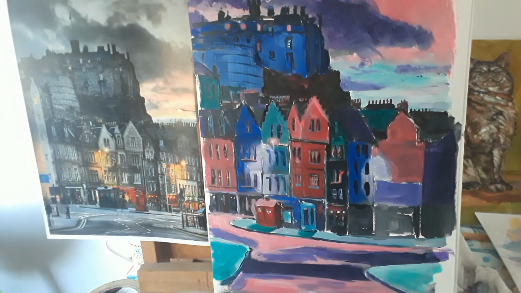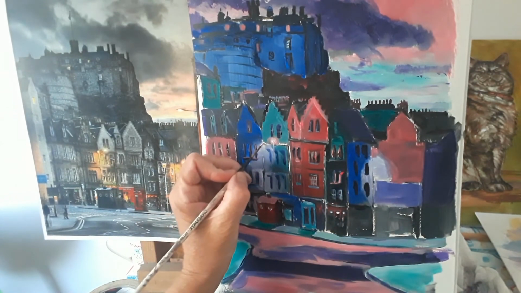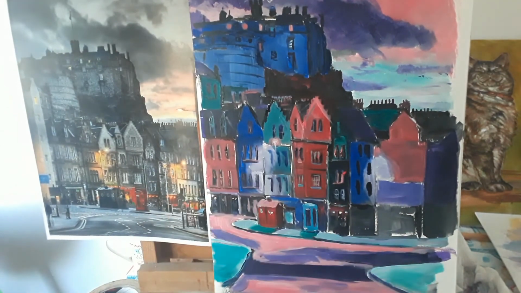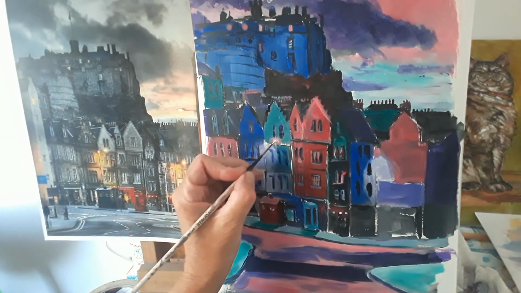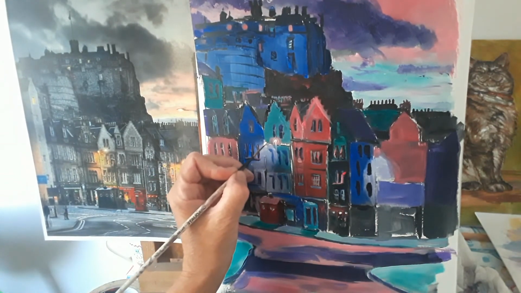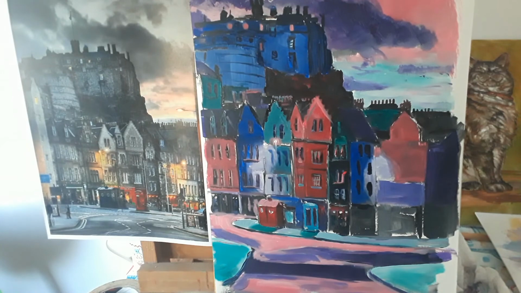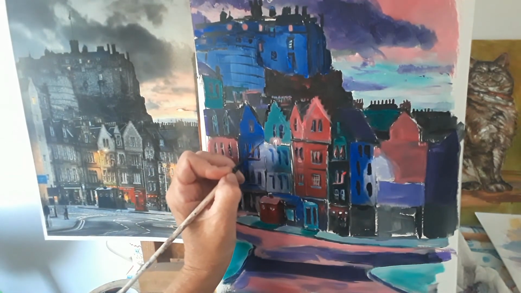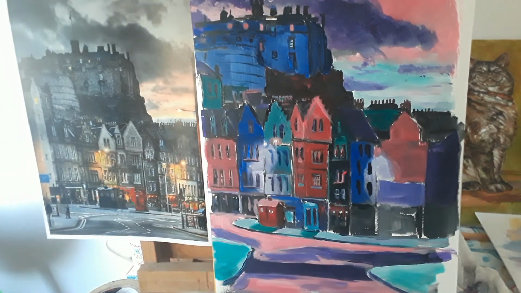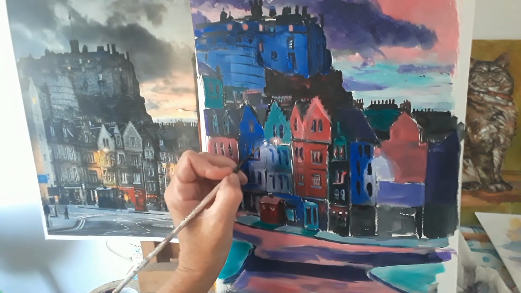Likewise, there's another one here. So I'll just put a dot of white there. It needs another dot of white in the middle of here, I think. That's a bit brighter. And I might use a pale blue around this area here. That's not a pale blue. It's gone a bit dark. Let's go over that.